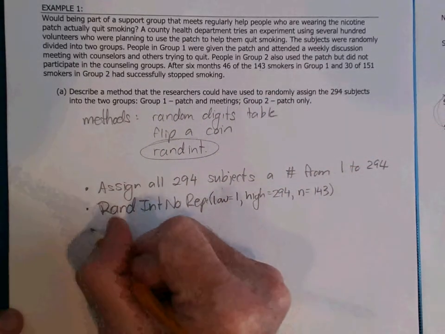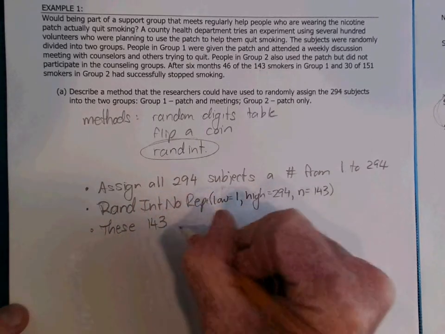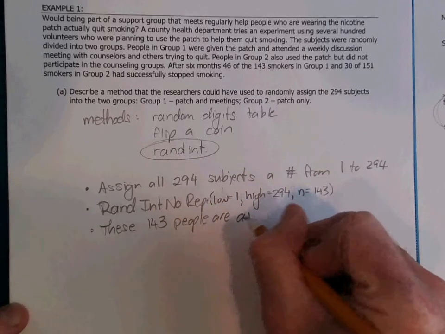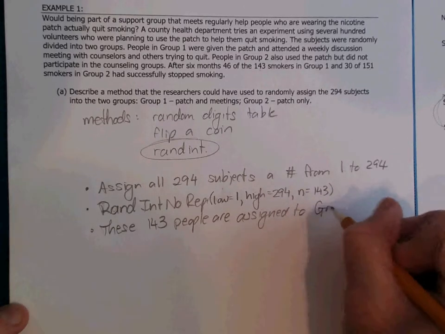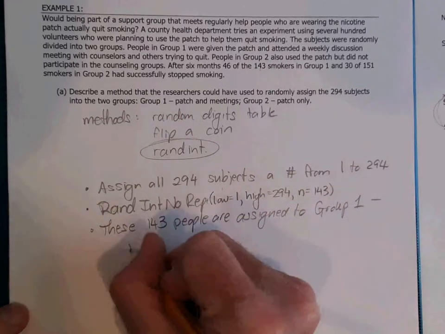And then you have to say these 143 people are assigned to Group 1, patch and meetings.